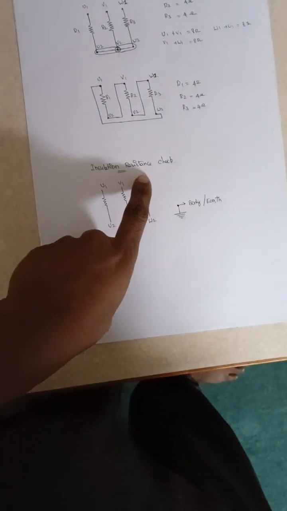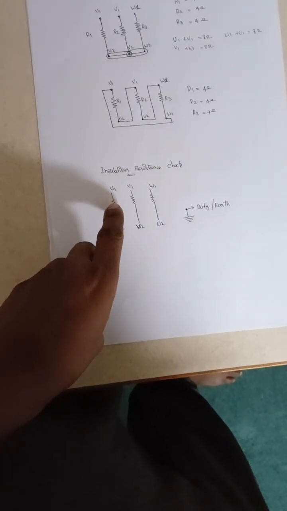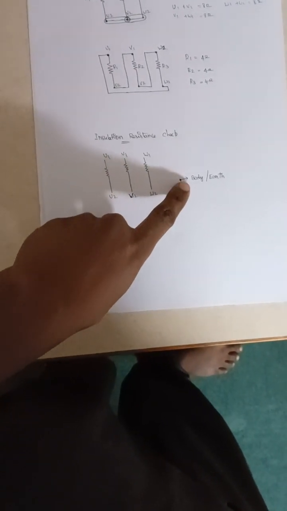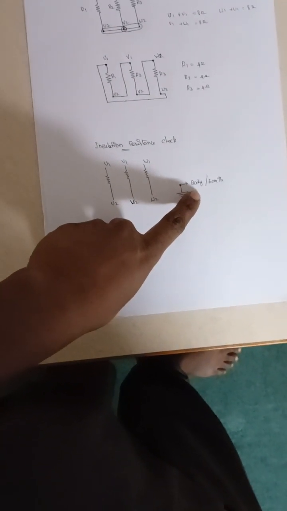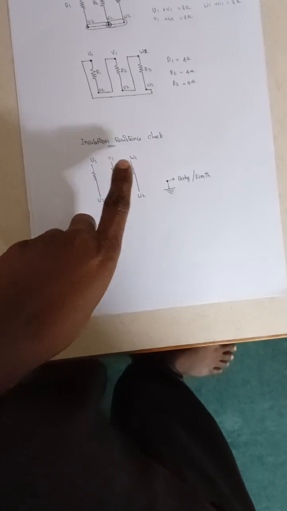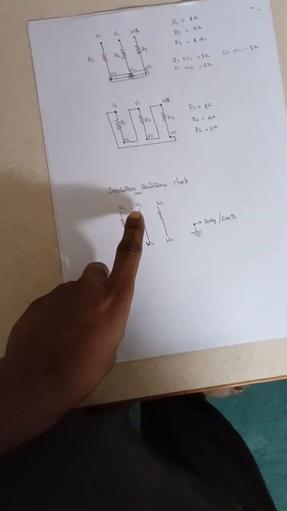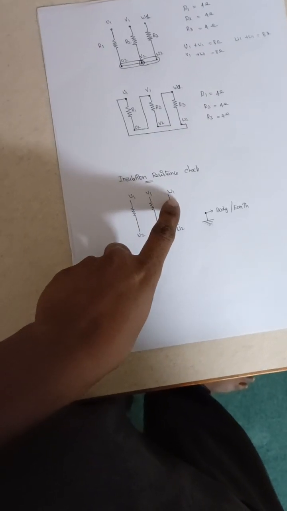So this is the insulation resistance check. See, these are the windings, so we need to check like this. From winding to body, we will connect the earth of the insulation meter here, and we will do the Megger test here. For each winding we need to do it like this.